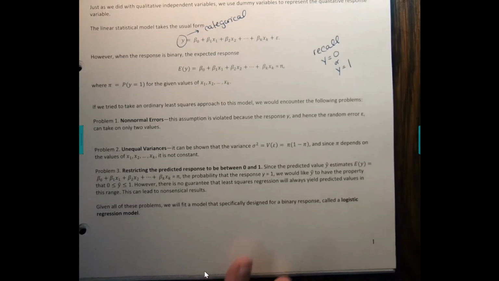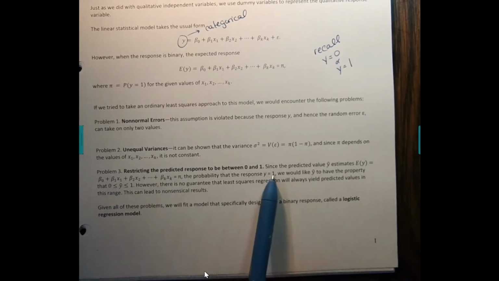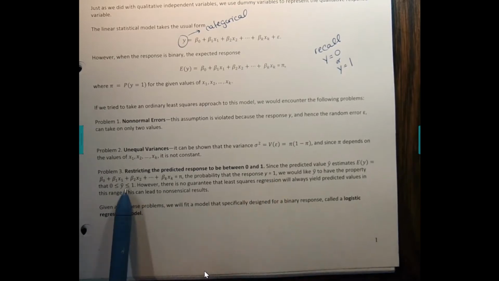Problem 3 is restricting the predicted response to be between 0 and 1. Since the predicted value y hat estimates this piece right here, which is a probability, we'd like y hat to have the property that it's always restricted between 0 and 1, because probabilities are always restricted between 0 and 1. However, if we use least squares regression, there's no guarantee that the predicted values are going to be in that range, and so that can lead to nonsensical results.